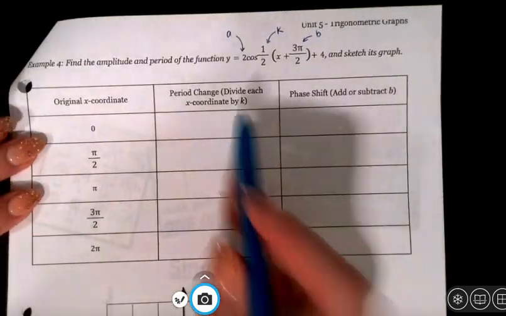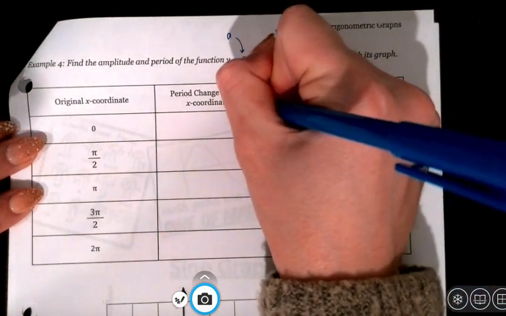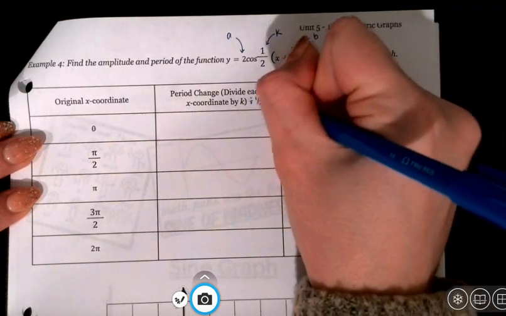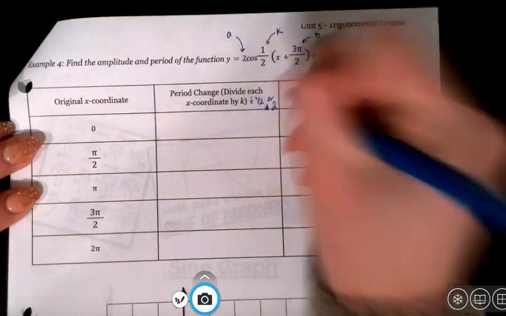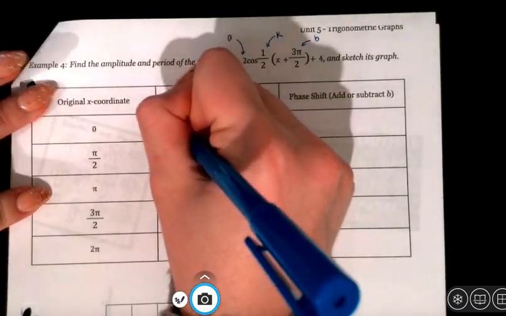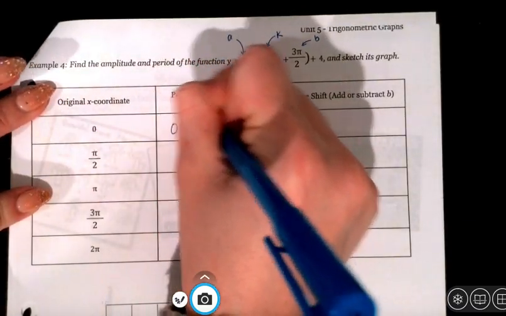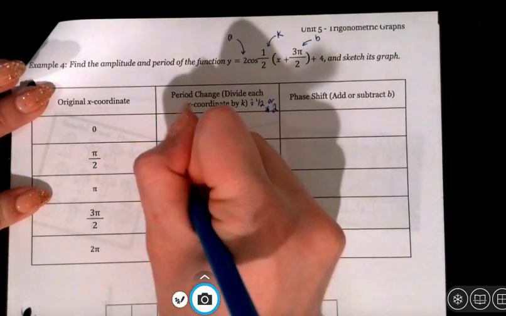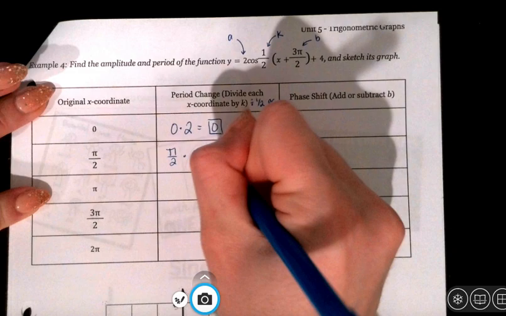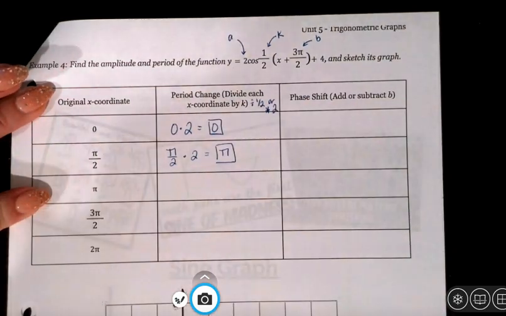I'm dividing each of them by k, so I'm going to divide by 1/2. Well, if I divide by a fraction, that is the same thing as multiplying by its reciprocal, so I can multiply by 2. Multiplying by 2 is a lot easier, so that's what I'm going to do. 0 times 2 is 0. Pi over 2 times 2, well, my 2's will end up canceling, so I'd be left with just pi.